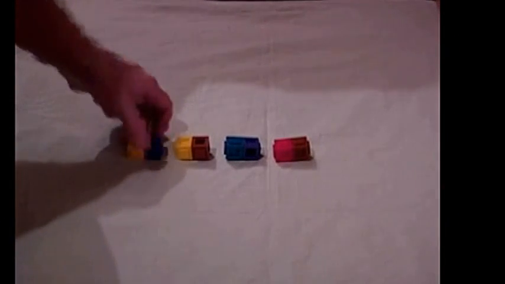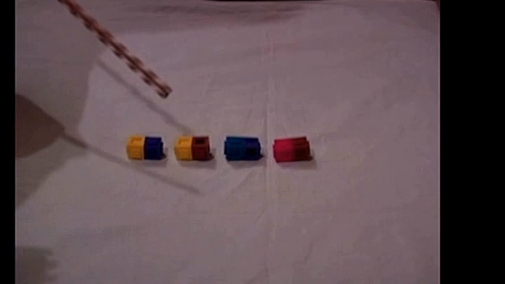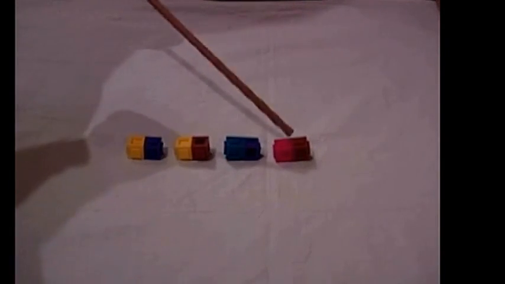Here we go. 4 groups of 2. How many do we have? 1, 2, 3, 4, 5, 6, 7, 8. It's just 2 more each time. So 4 times 2 is 8.